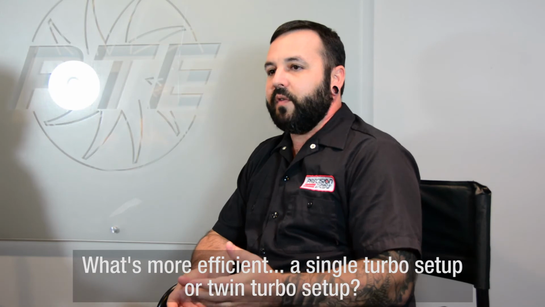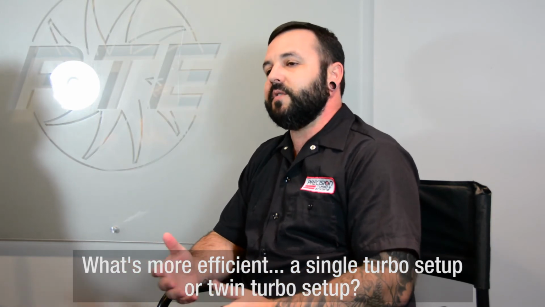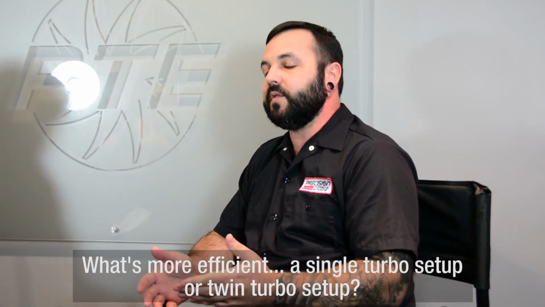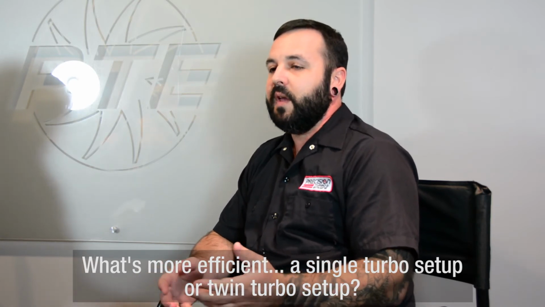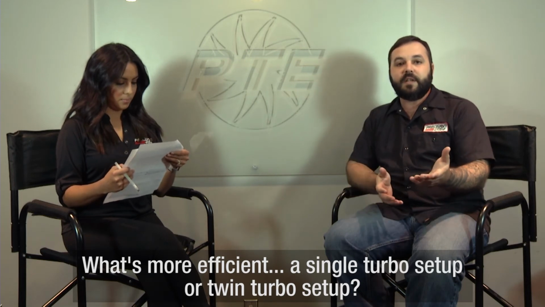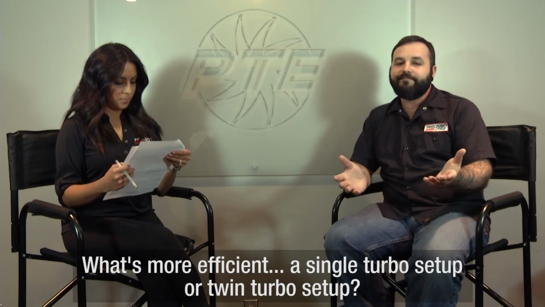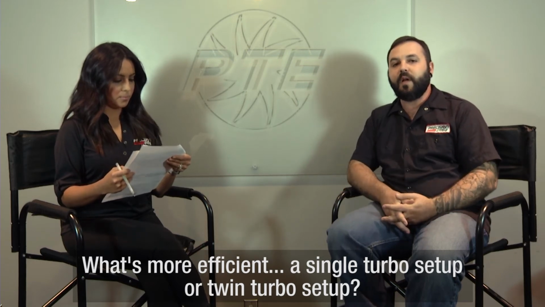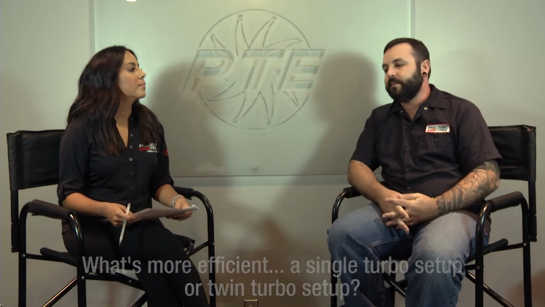It's usually best to give us a call and one of our sales technicians can talk to you and explain the benefits between twins or singles for your particular application. If you're trying to go with a lower horsepower setup, sometimes a single is better. High horsepower, it really depends. How big's the motor and what are you looking for as far as spool up and racing conditions?